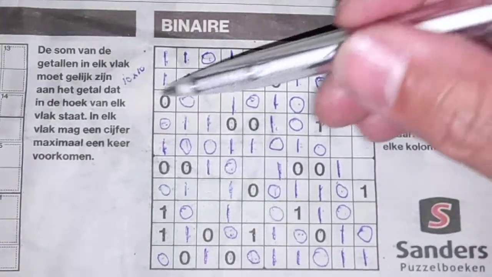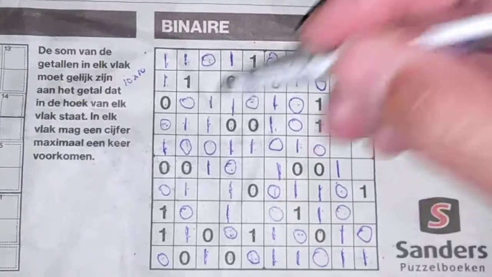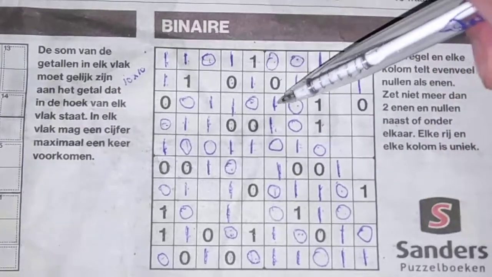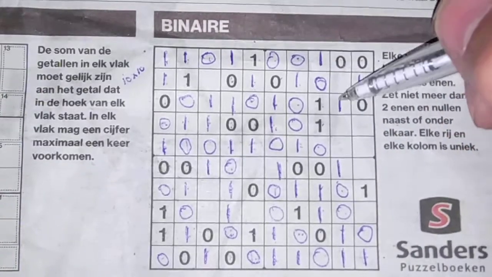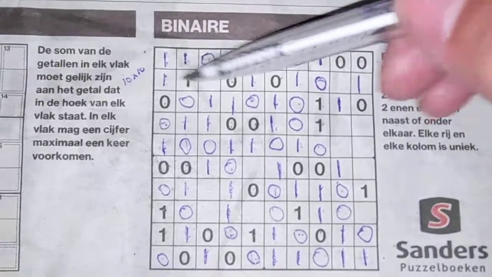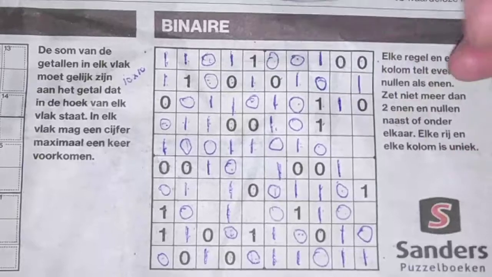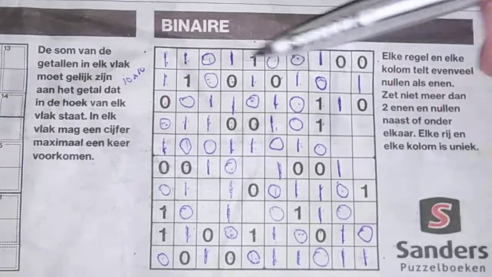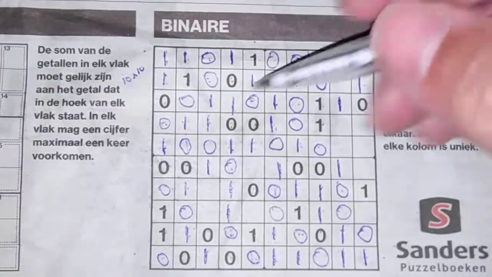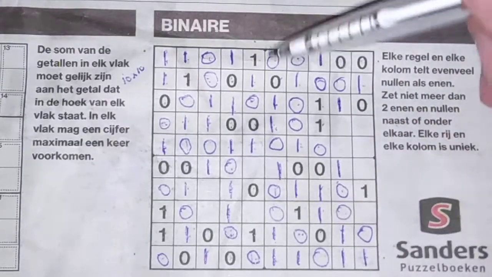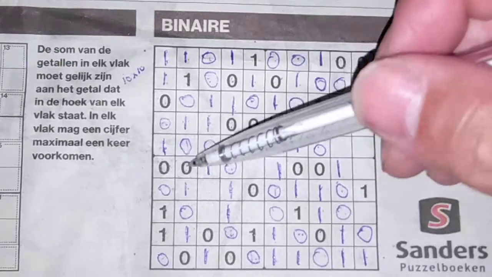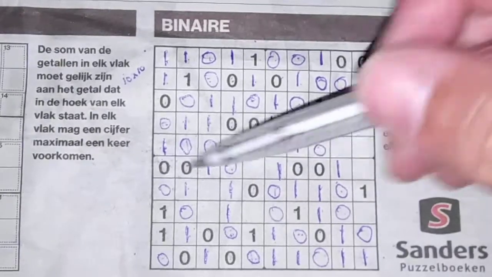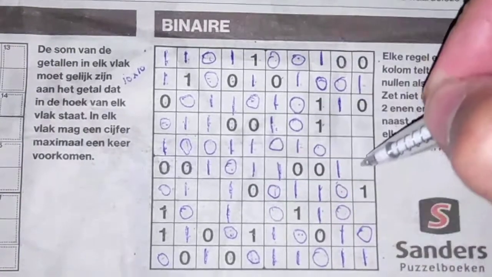Alright. Double O, here a 1, there a 1. 1, 2, 3, 4, 5. This is number 5. The fifth 1, double 1 here and O, there and O. 1, 2, 3, 4, 5 1's. So the rest are O's. Then 1, 2, 3, 4, 5, 5 O's. So the rest are 1s.